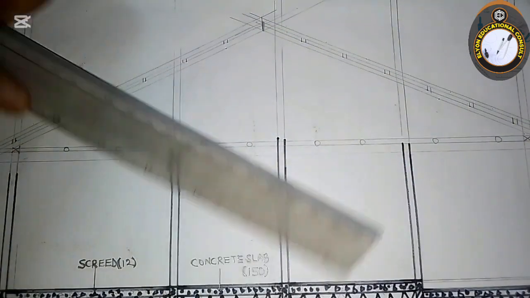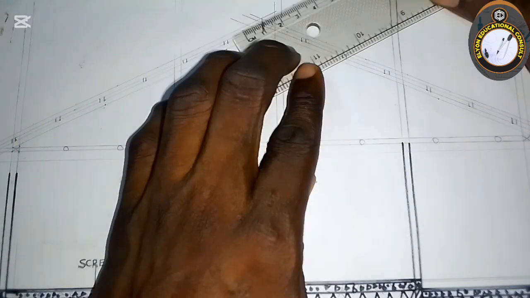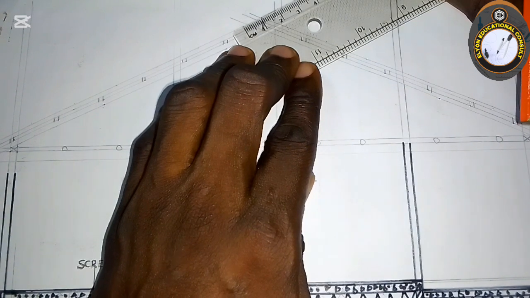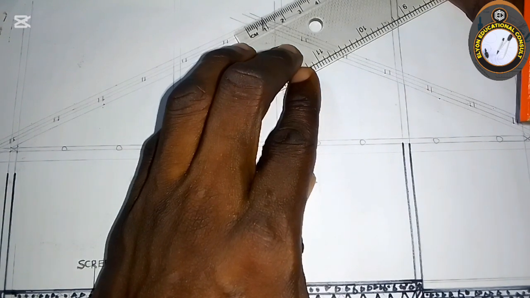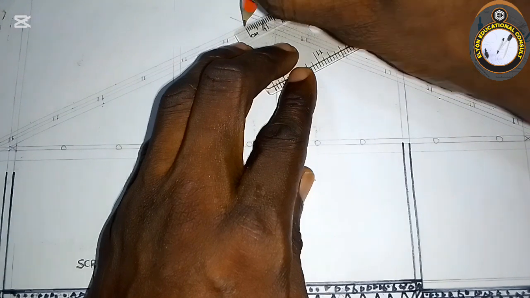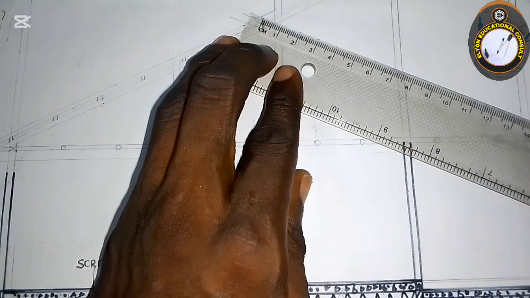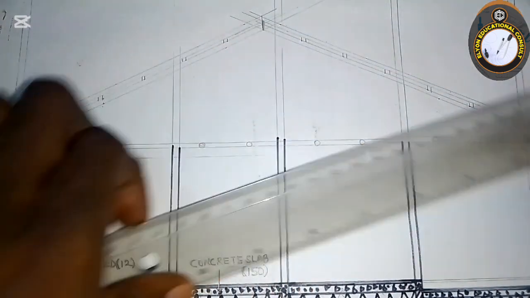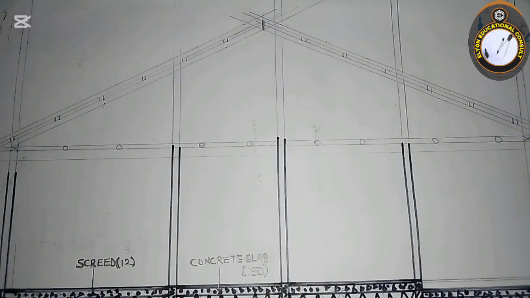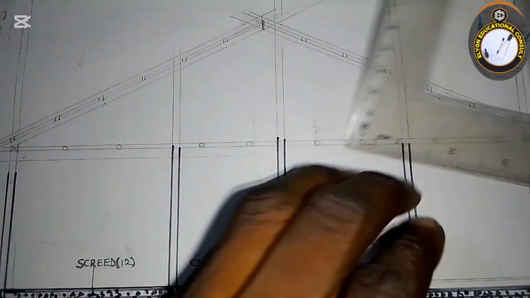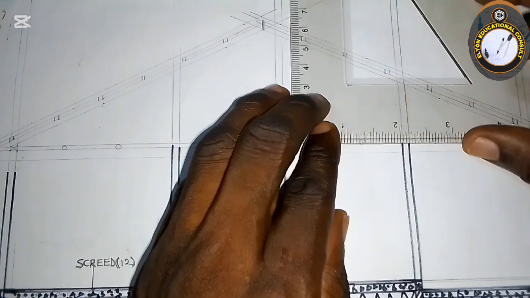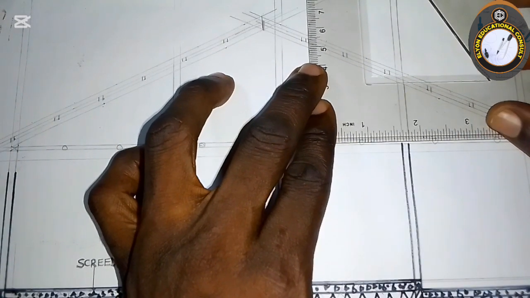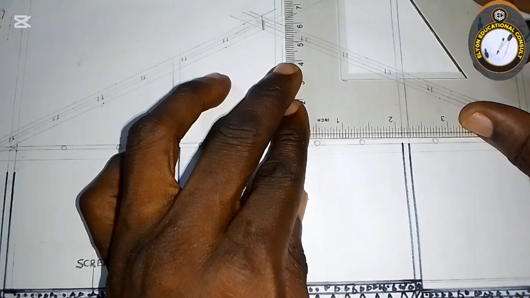So at this point, let's use possibly 1 on this side and 1 on this side like that. Then we'll draw a vertical.